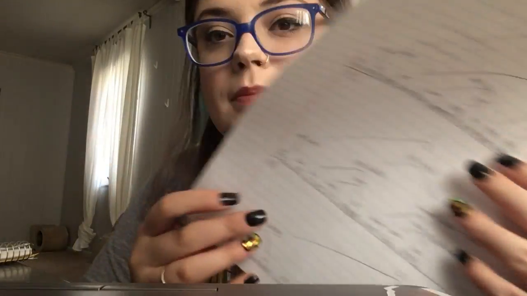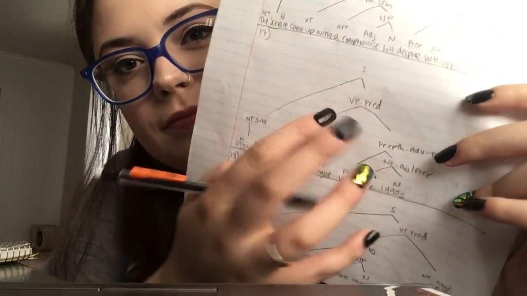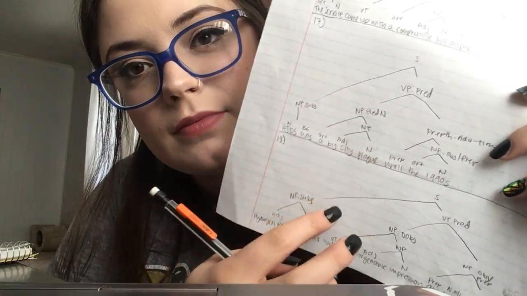And then part 4 is what we've been doing here today. It's diagramming sentences. Yep, so it's kind of combining all of that information and putting it into the diagrams that we've been working on today. That makes sense? Yeah.